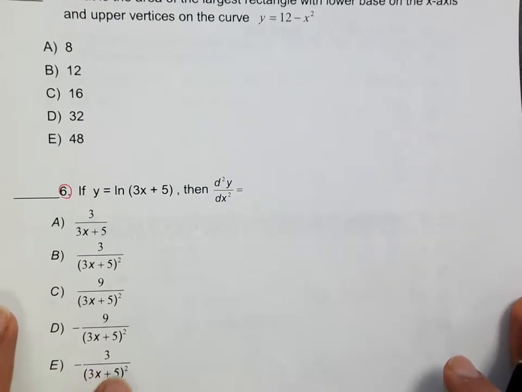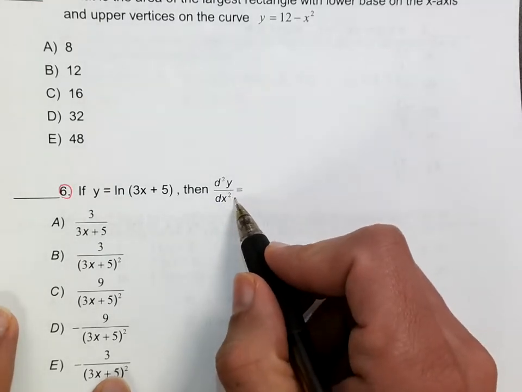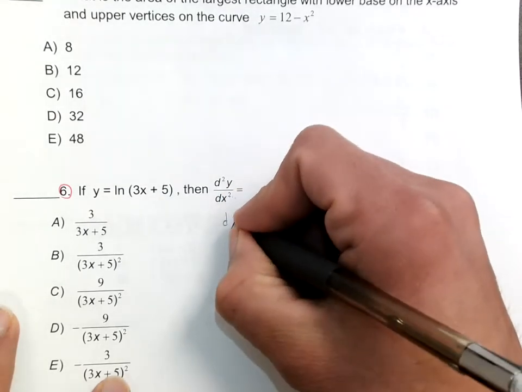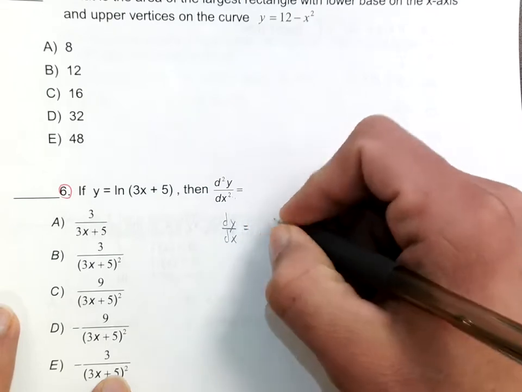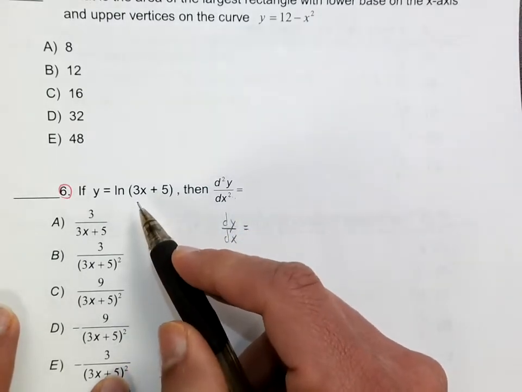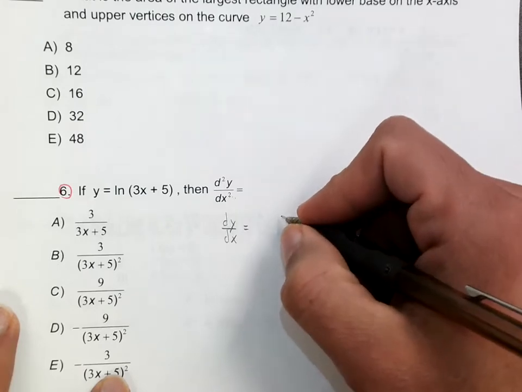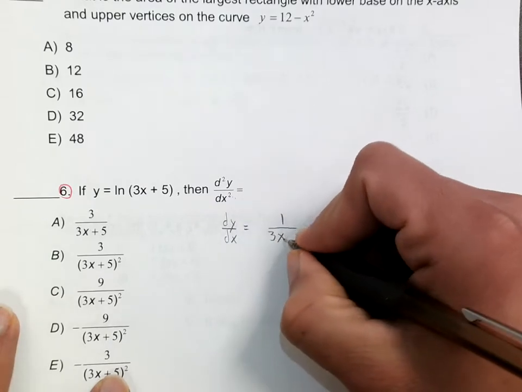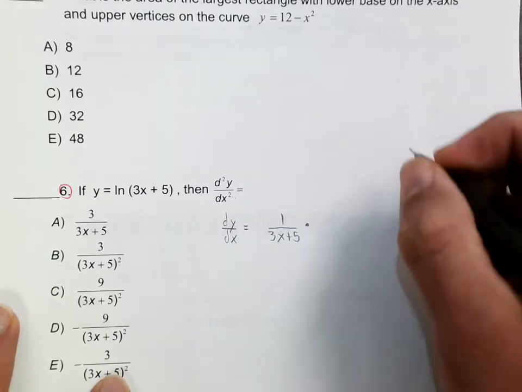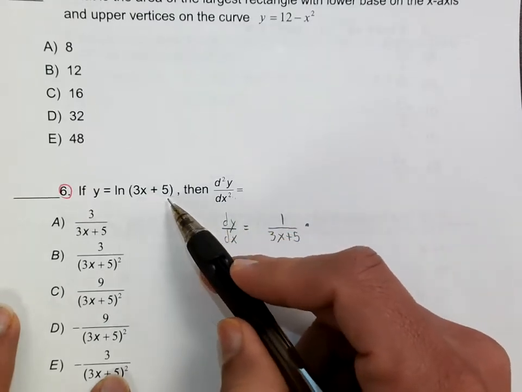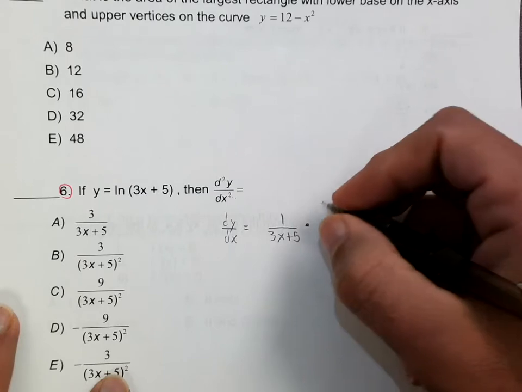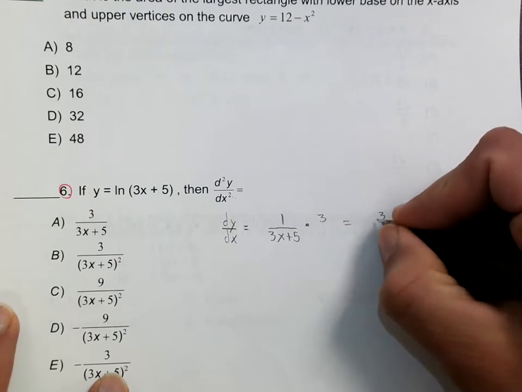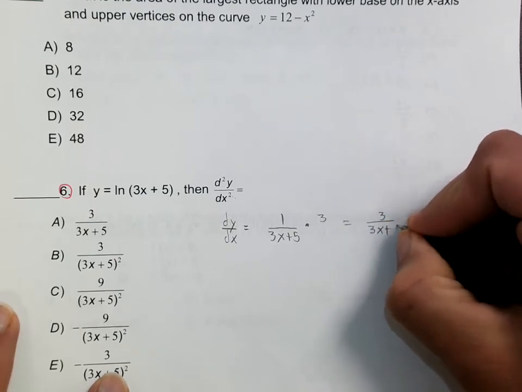Okay, so remember, they're asking you, this means the second derivative of y. So you're taking 2 derivatives of this. So the first derivative, dy dx, is equal to, remember that the derivative of the natural log is 1 over whatever is inside this natural log times the derivative of this. The derivative of 3x plus 5 is just 3. Alright, so this is going to be equal to 3 over 3x plus 5.